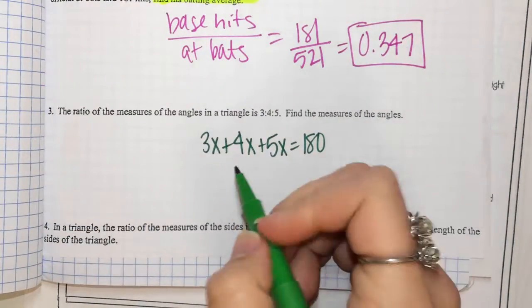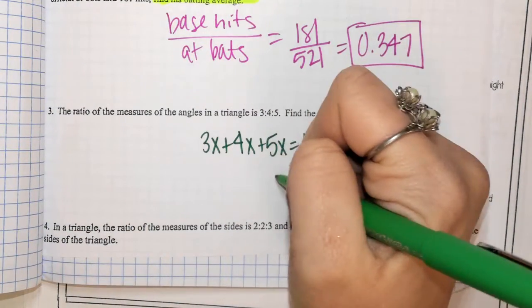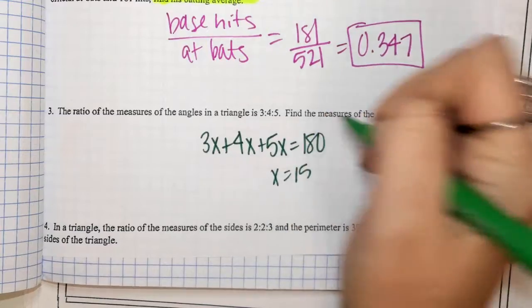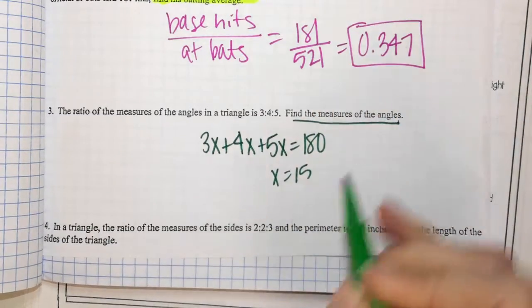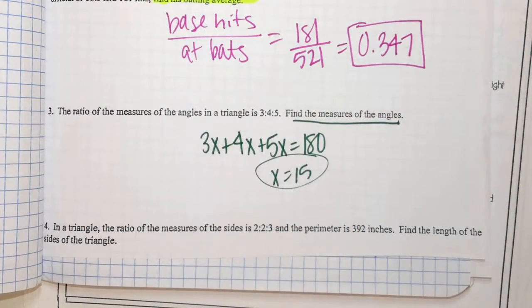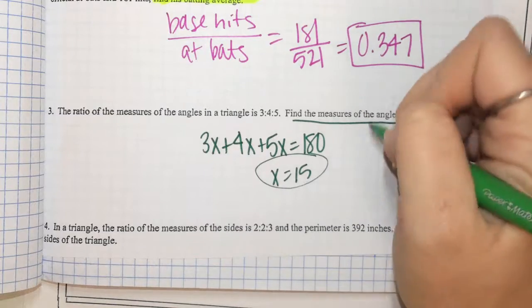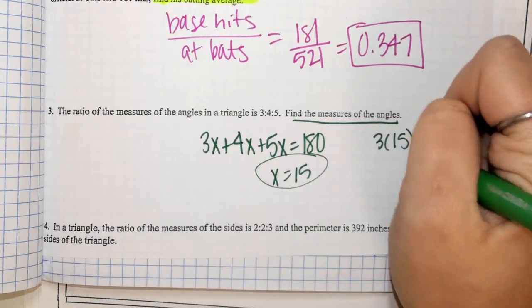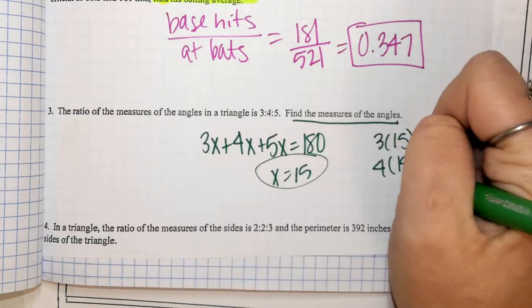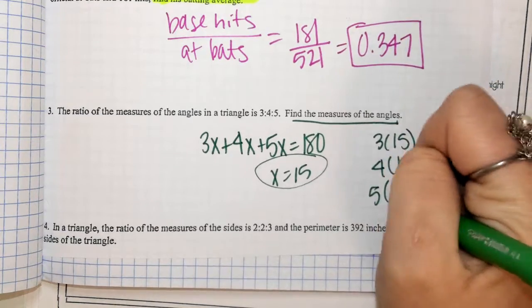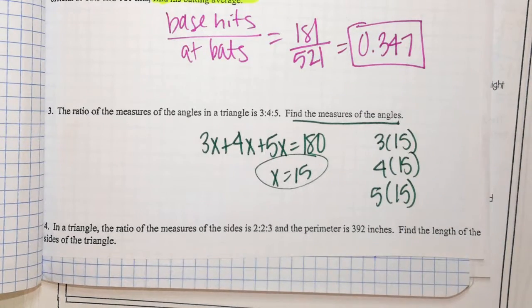So x equals 15. All right, x does equal 15. Good. Now it says find the measure of the angles. So now that we have x, how could we find the measure of the angles? Plug it back in. So you would do 3 times 15 for your first one, 4 times 15 for your second one, and 5 times 15 for your third one.